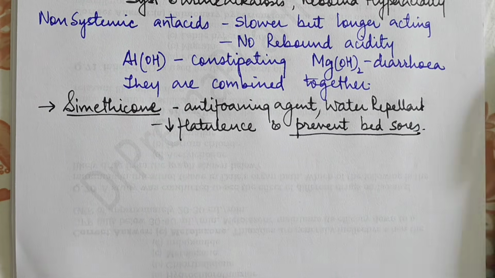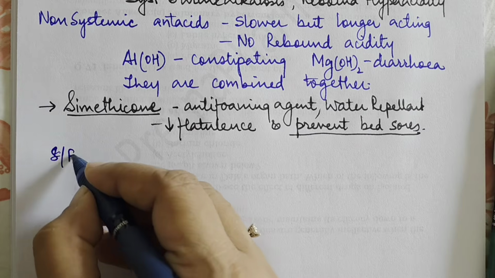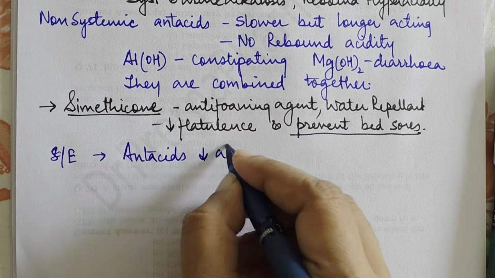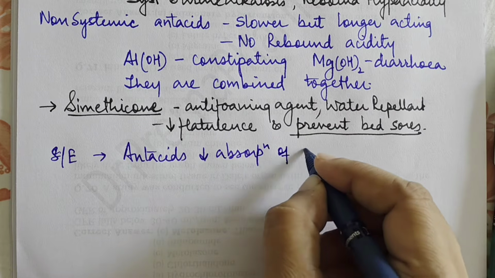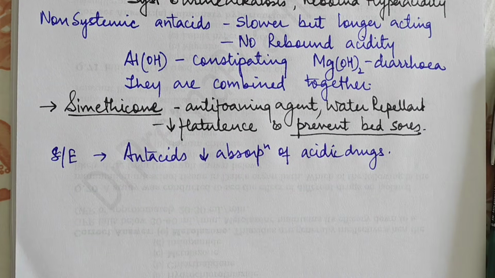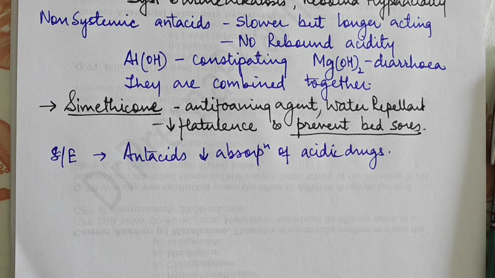Now what are the side effects of antacids? First of all, they will reduce the absorption of acidic drugs, because acidic drugs remain unionized in acidic medium and so they are absorbed. But if you reduce the acidity, the pH will change and the acidic drug will not be absorbed.